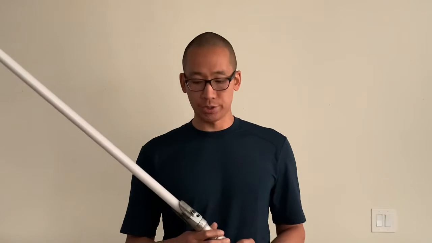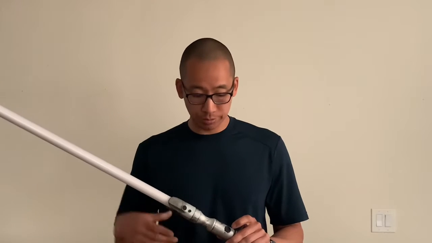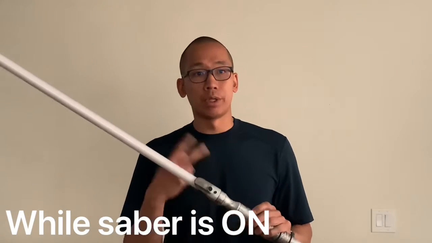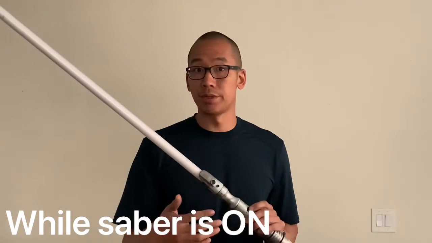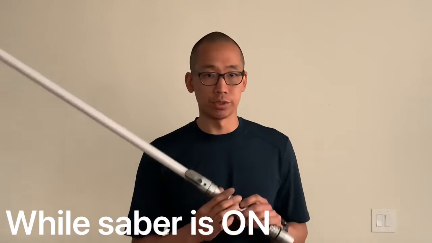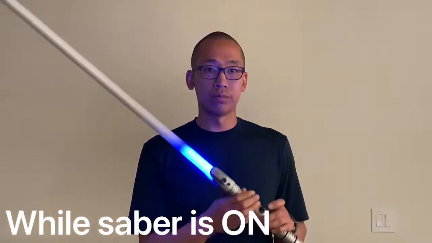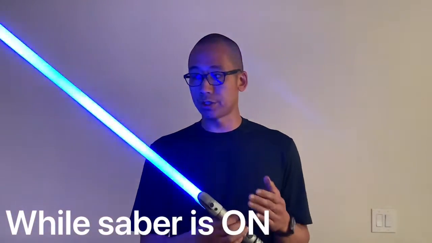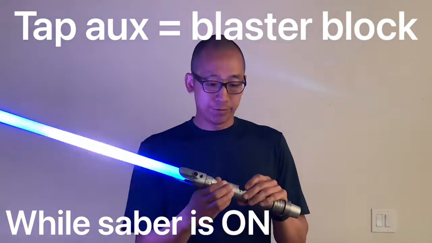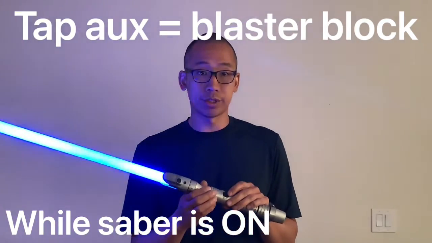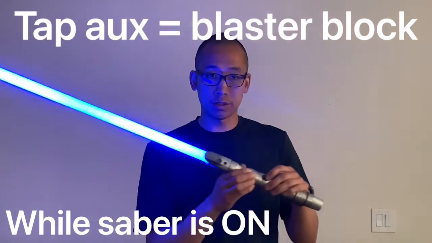Okay, next we'll move on to functions while the saber is on. I'm going to use 2 different fonts because I don't have all the sound files for these features, but I'll show you as we go. So first off, turn on your saber. If you tap auxiliary, you get blaster deflects.